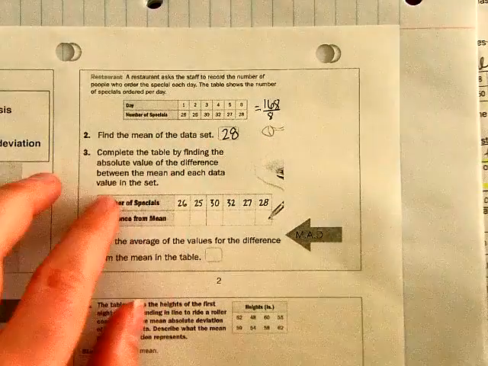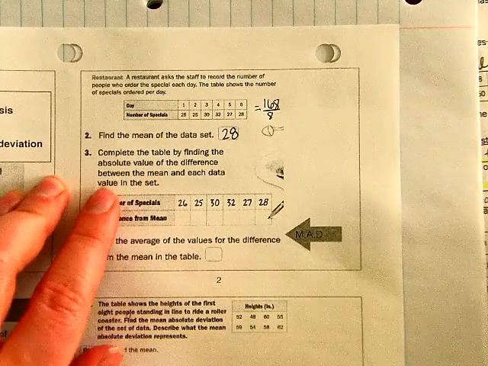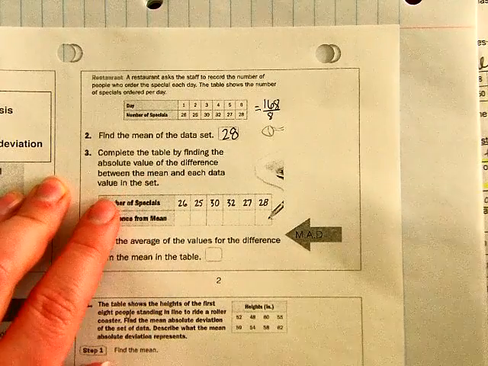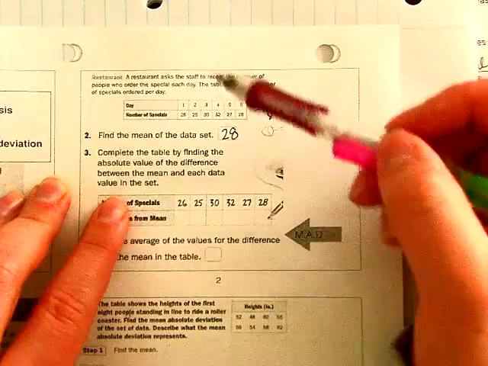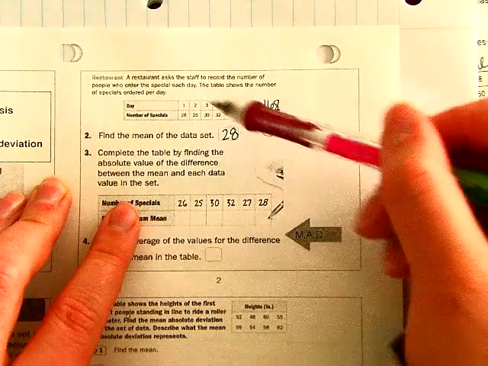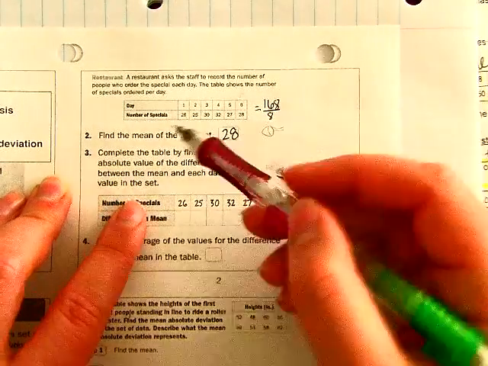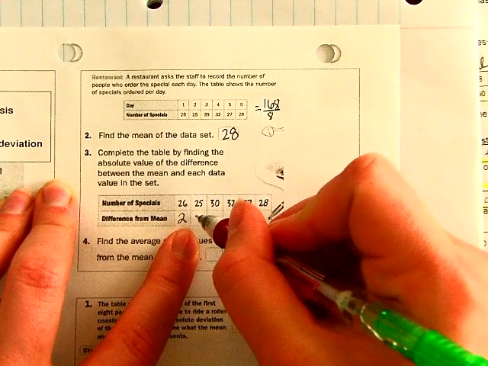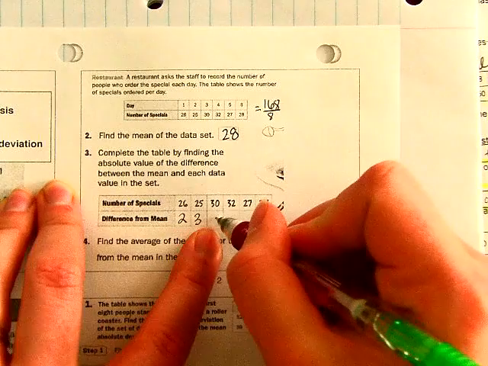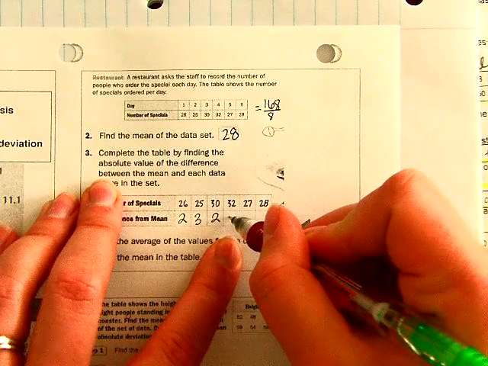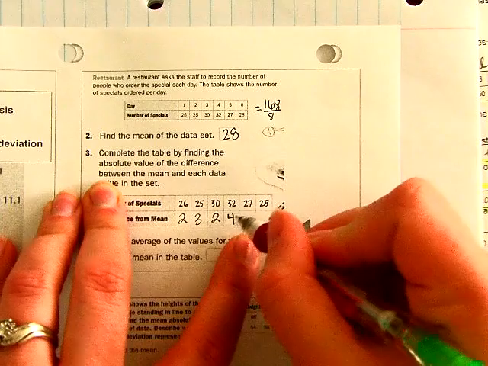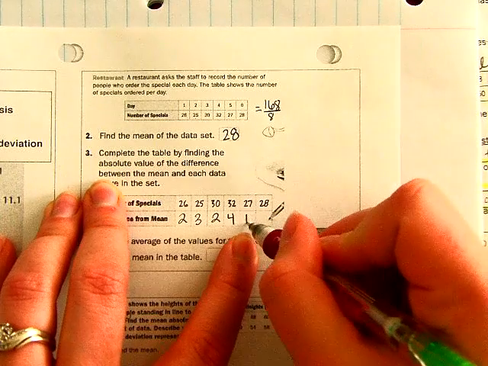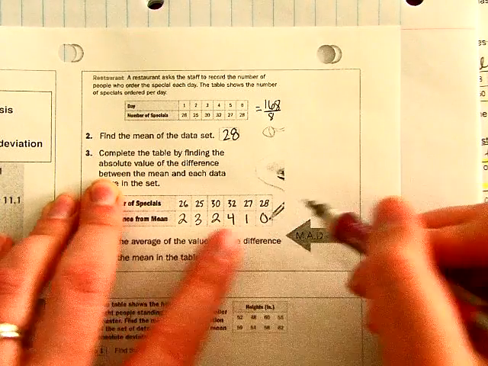Complete the table by finding the absolute value of the difference between the mean and each value in the set. So that just is saying how far is this number from this number, and this one from this one. So 26 is 2 away from 28. 25 is 3 away. 30 is 2 away. 32 is 4 away, so that's a little above average. 27 is 1 away, and 28 would be 0 away.